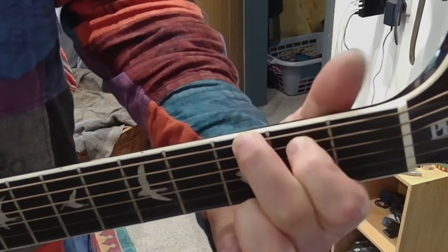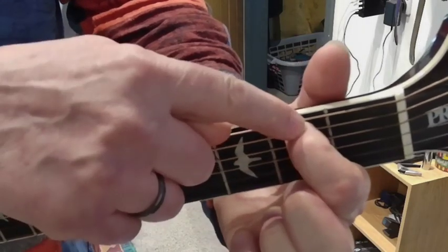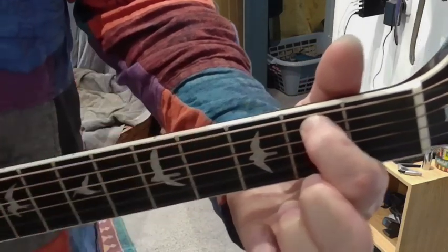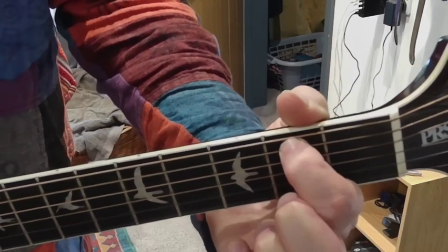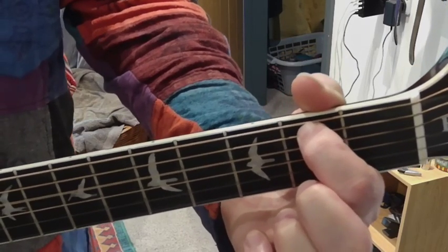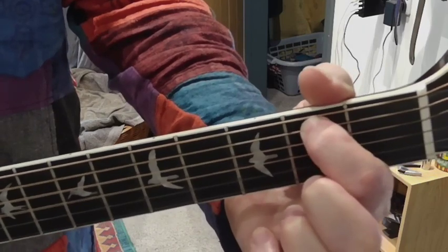That's root position. Now if we start on the 5th string, then play the 4th and 3rd open, we've got our 3rd, 5th and root. So that's first inversion.